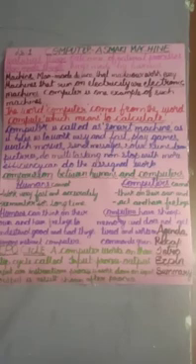Computers never get bored of doing the same thing again and again. If you ask the computer to do the same thing again and again, it will do the same thing 100 times or 200 times. It doesn't get bored, whereas humans get bored doing the same thing again and again. Now, a computer never gets tired, whereas humans get tired. So these are the differences between humans and computers.